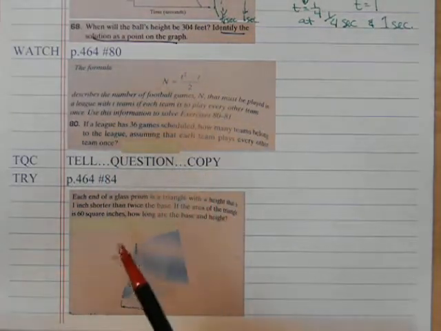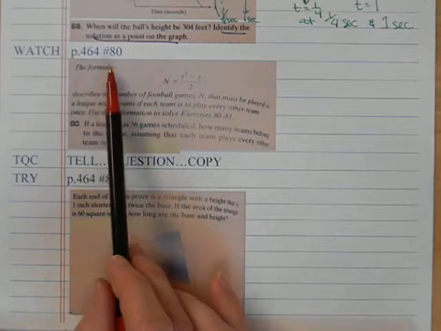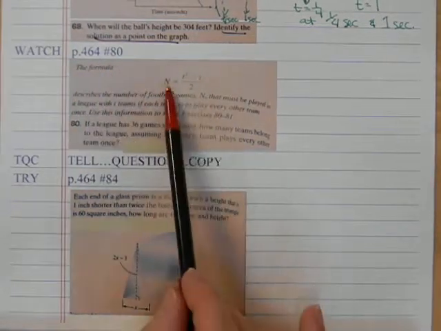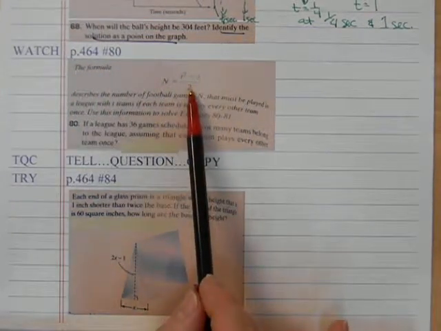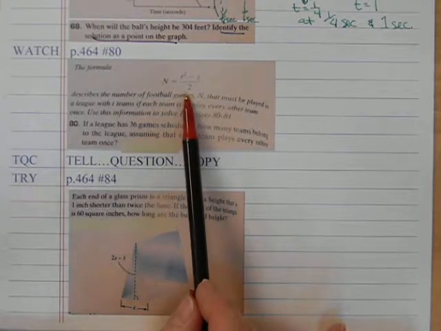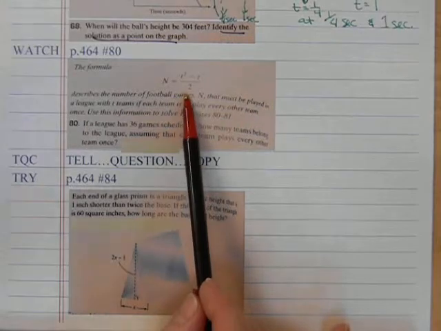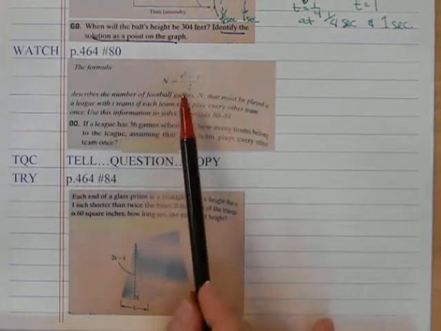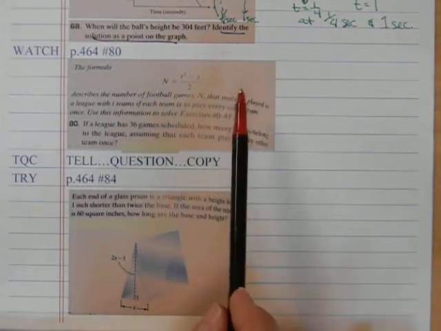Deep cleansing breath. Let's read this again. See if it'll make sense the second time around. The formula, n equals t squared minus t over 2. Anytime they give you a formula, you can just do a little happy dance because you don't have to translate. They're giving you something. More than likely, we're going to be plugging something into that formula.